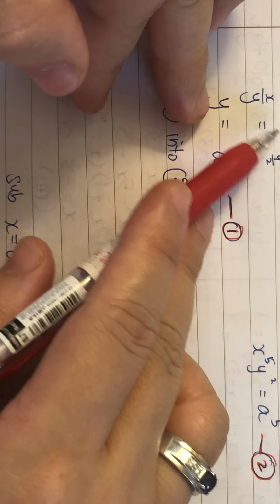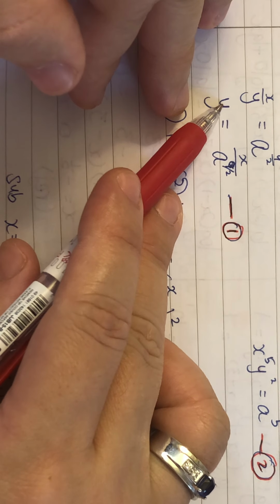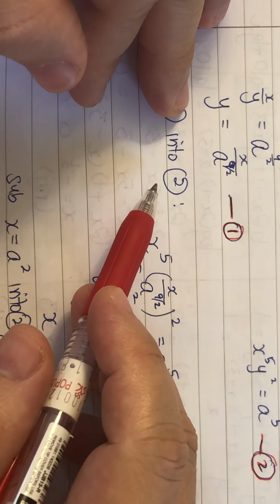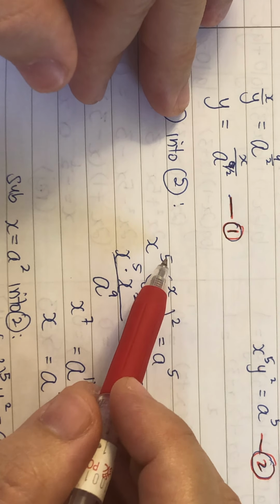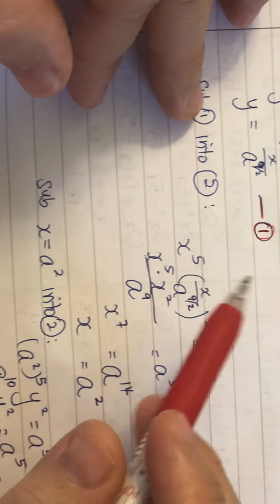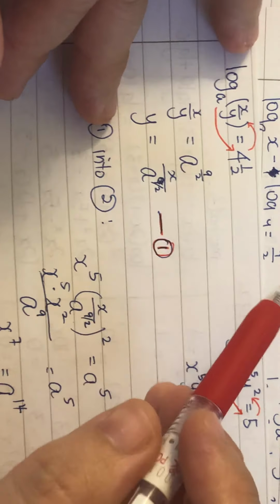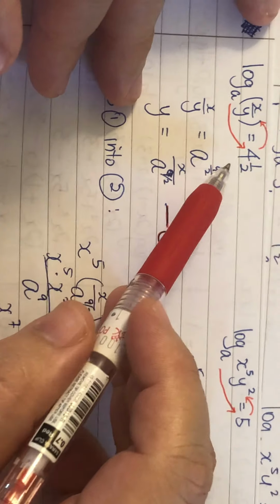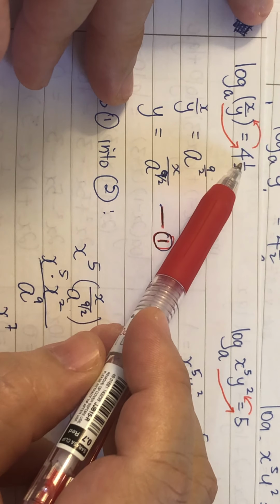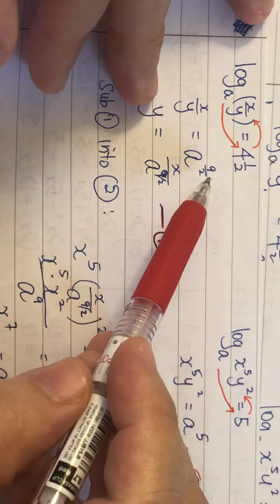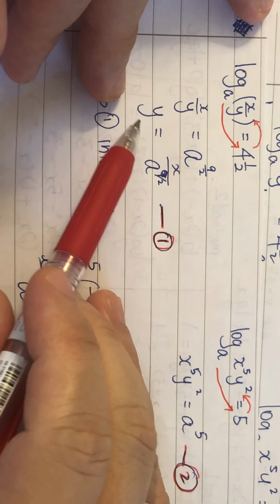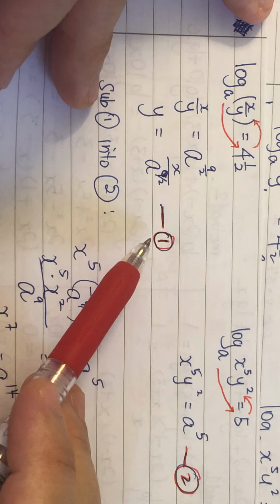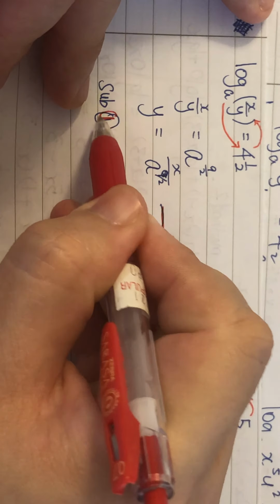So in this case, I am making y the subject. You can make x the subject also. You can try making x the subject, and see whether you get the same answer as me. If my answer is wrong, let me know. So as I was saying, this is a to the power of this equals this, then a to the power of 5 equals this. Then you get two equations, and then make y the subject. Then I substitute 1 into 2.